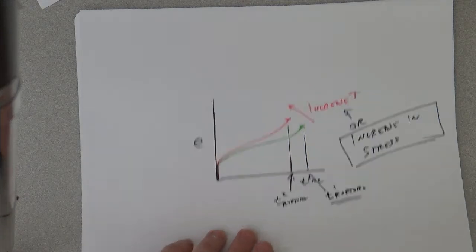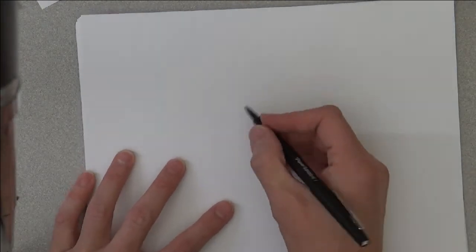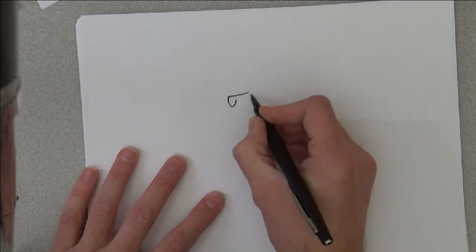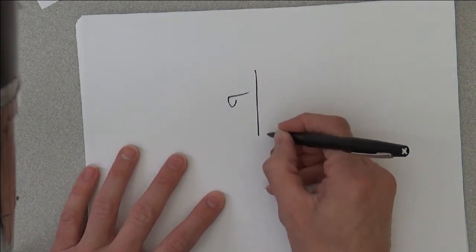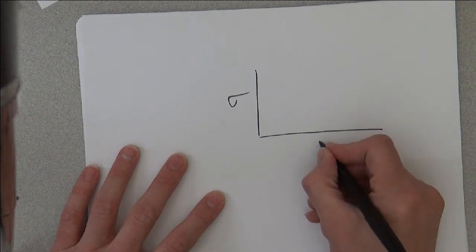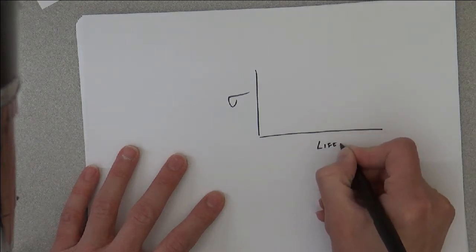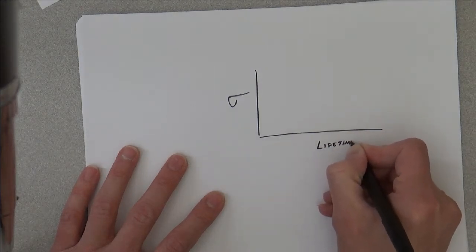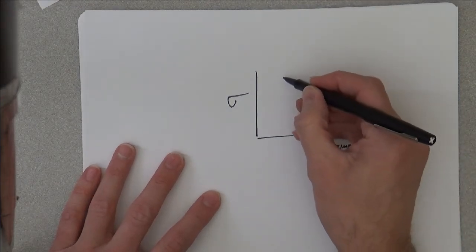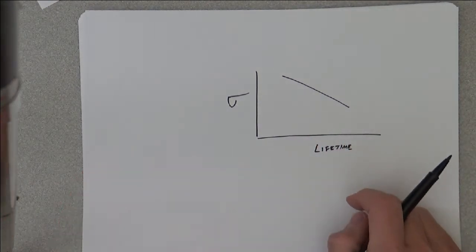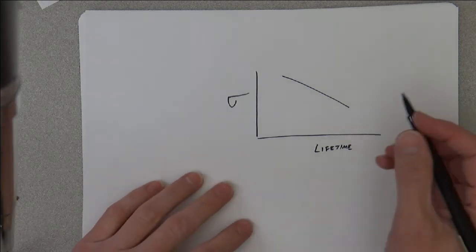So if you think about that graphically, you can think of it as, say, the applied stress versus lifetime. Right? And you can think of that as being some relation.